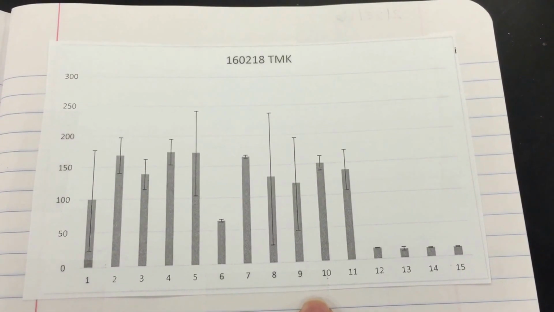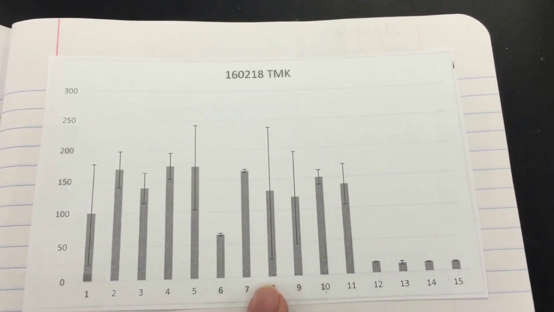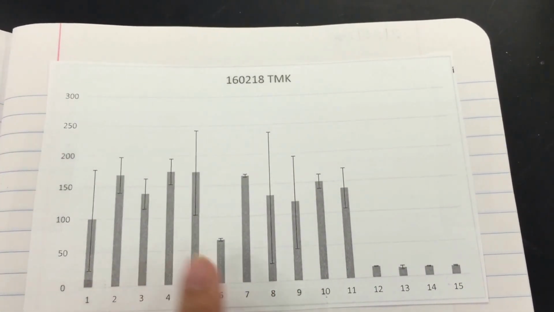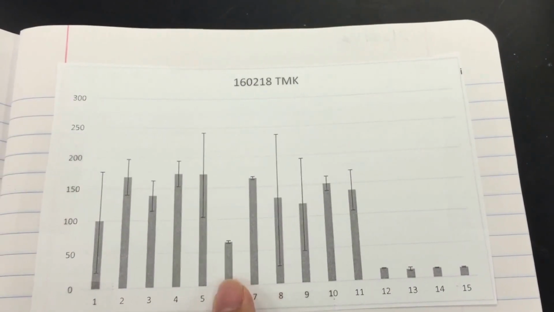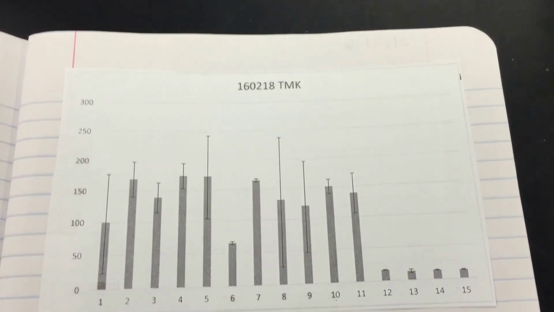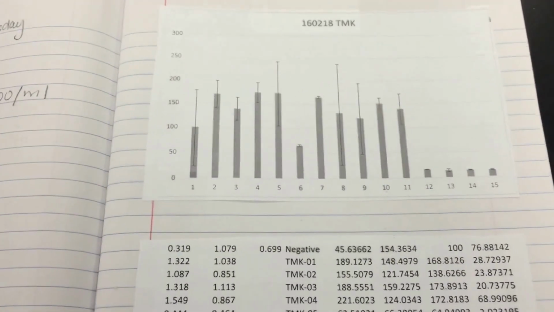And for the next step of doing IC50s, you would pick the ones that you had the lowest absorbance rates for. Okay, and that's pretty much it for our MTT assay. Thank you for watching.